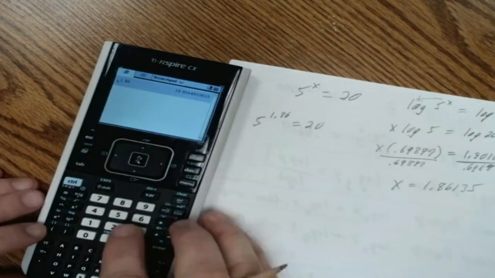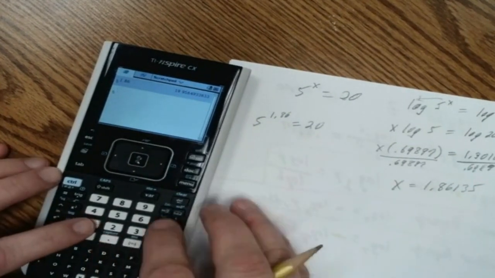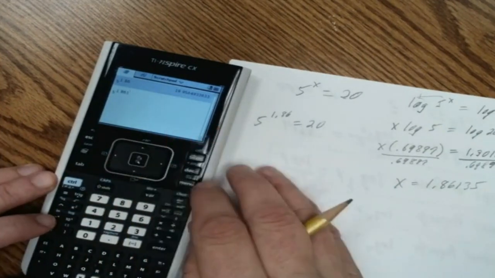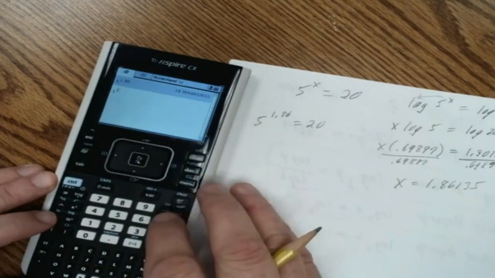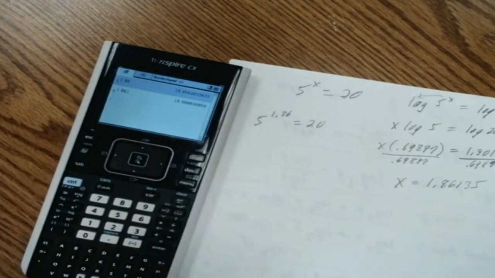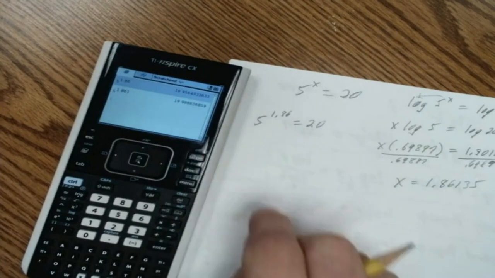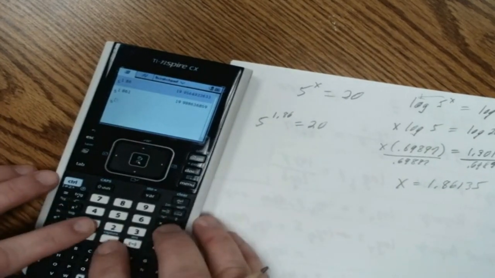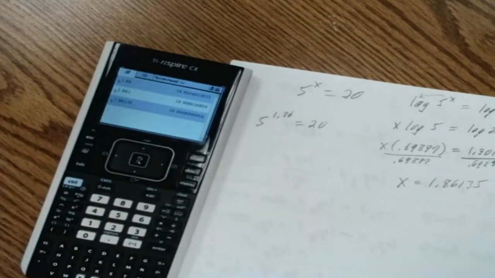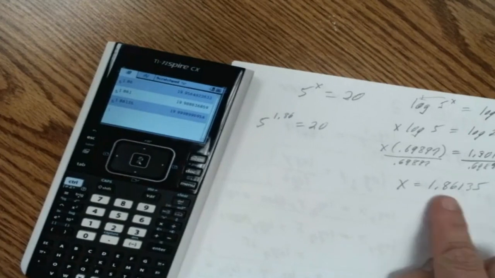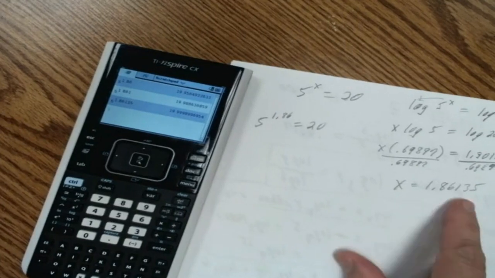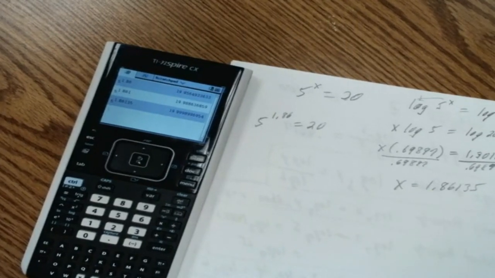If I include another decimal, 5 to the 1.861. Oh, I did something wrong. I got an extra something there. 1.861. Now I'm at 19.988. See, the more decimals I include, the closer I'm going to be to exactly that 20. 5 to the 1.86135. So now I'm at 19.99989. So the more decimals I include, the more accurate my answer gets, and closer to 20. So that is our correct answer on how to do solving those.